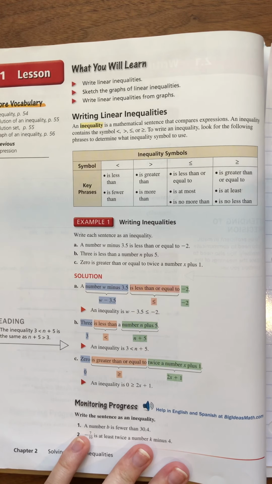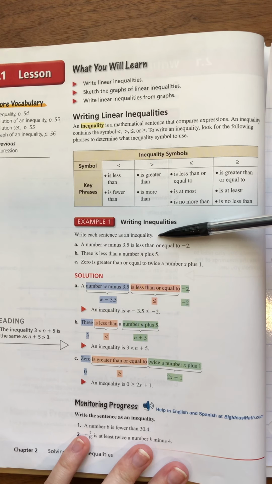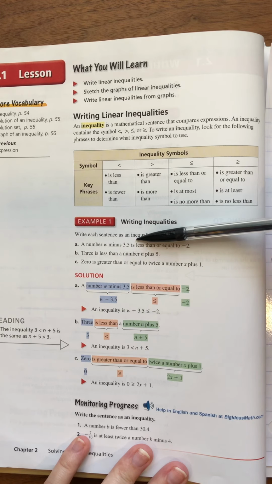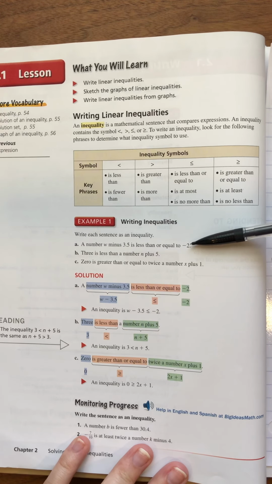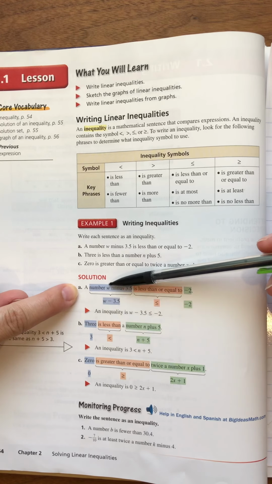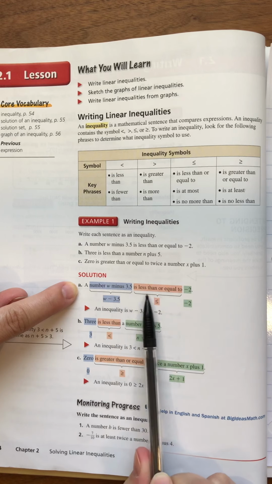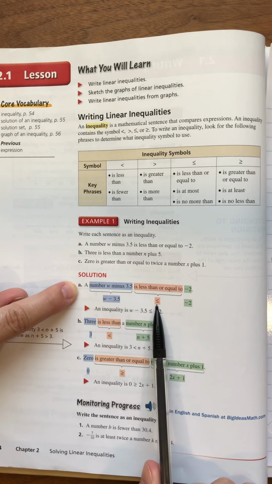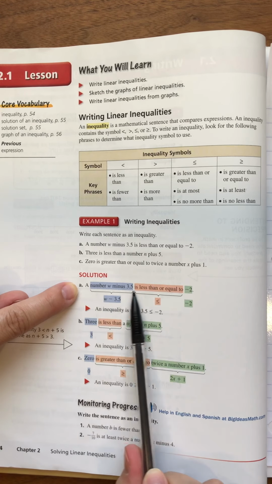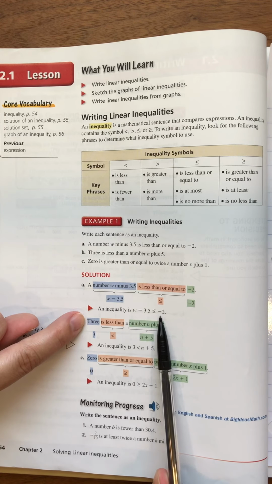All right, so let's take a look at example 1. So we're going to write a sentence as an inequality. So for part A, it says a number W minus 3.5 is less than or equal to negative 2. So let's go down here to our solution. So a number W minus 3.5, so W minus 3.5, is less than or equal to, there's our less than or equal to, and then negative 2. So you're just literally taking the words and turning it into an algebraic sentence.